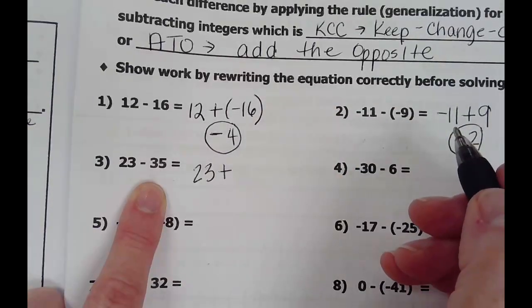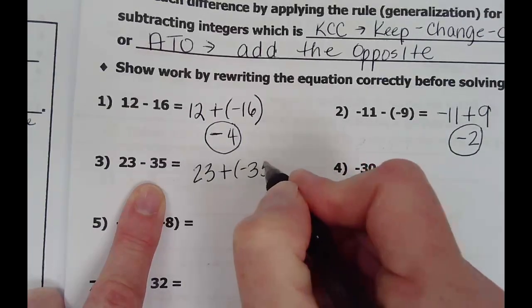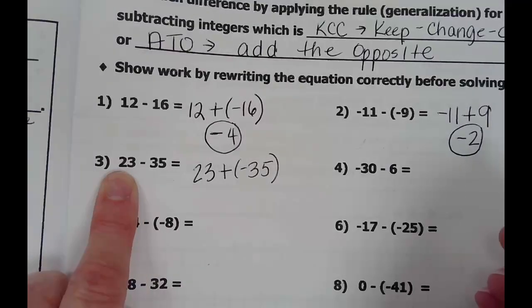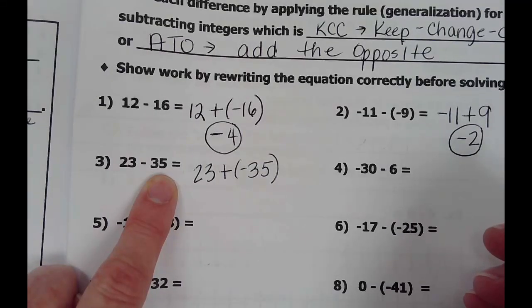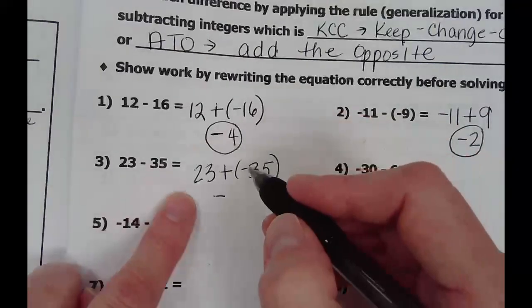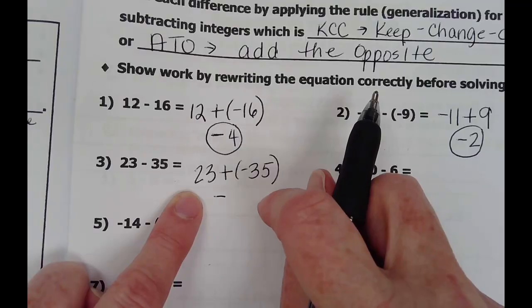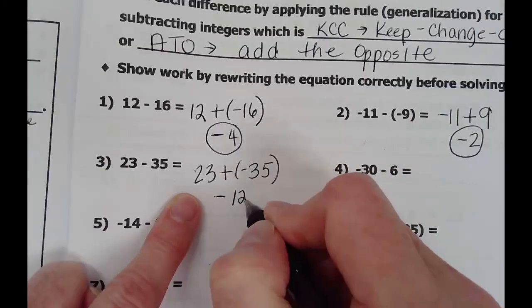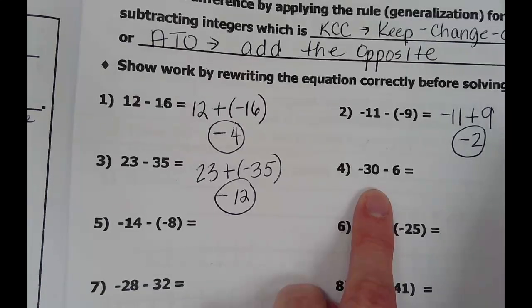Plus what? -35. All right, so I have a positive 23 stays the same, and then I add the opposite. I'm adding a -35. Is my answer positive or negative? Negative. Negative what? 12. Okay, I'm going to subtract them because they're different. If I have 35 and I take away 23, it's going to be a 12. -12.